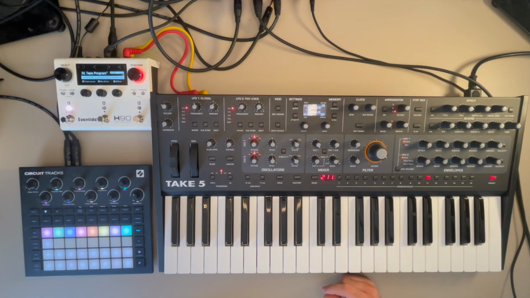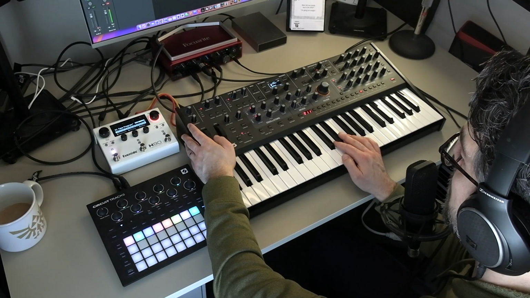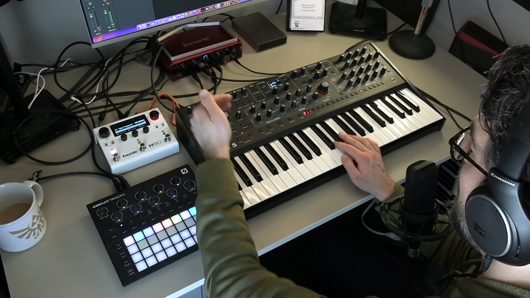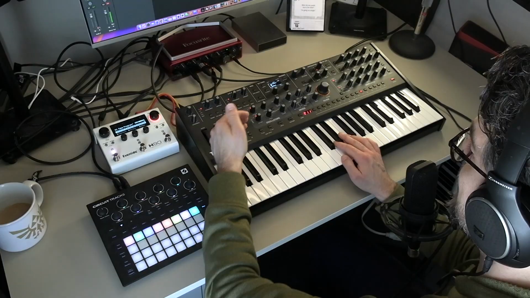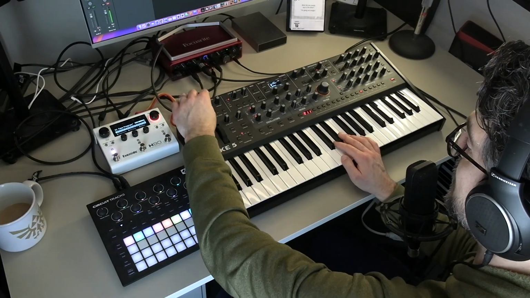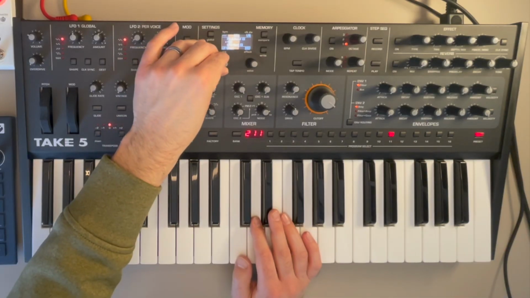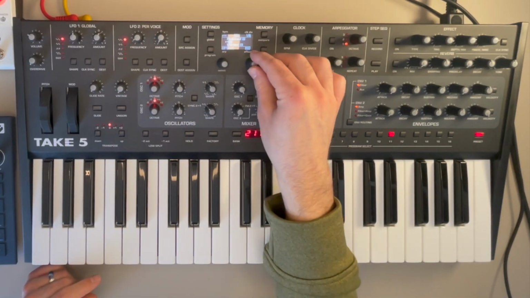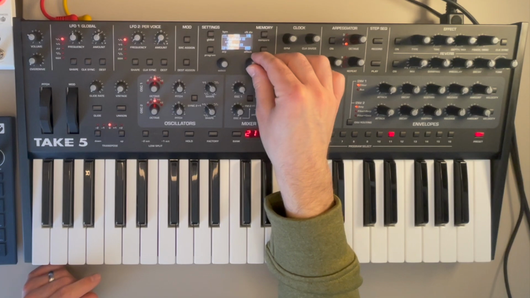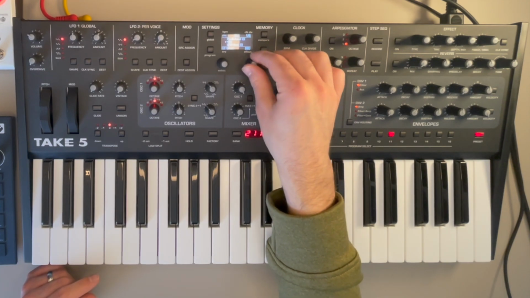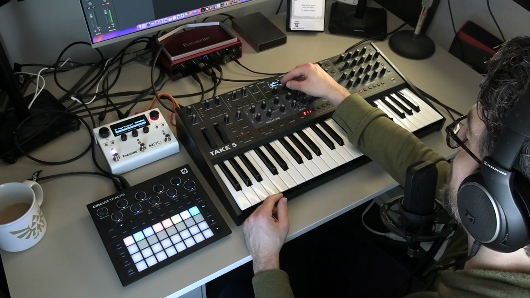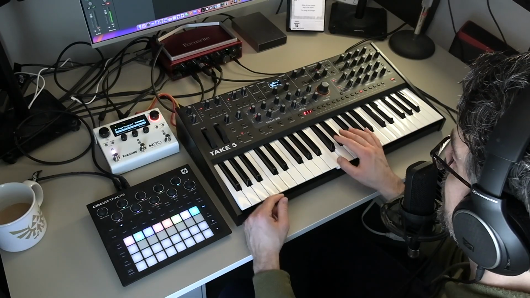Let's start out now with using the LFO. So a classic way of adding a transition is having it so that it starts out without any vibrato and then increasing the vibrato so that it gets more and more intense. And that's really easy to do with the Take 5. You just get into your mod matrix, and then right now it's set so that there's only a plus 20 increase in the LFO amount as we move the mod wheel. Let's go so that we have it really dramatic.